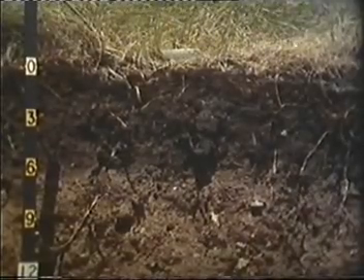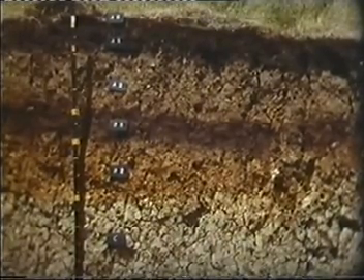The full depth of soil affected by the growth and decay of plants is known as the solum. The depths of the different layers may vary from place to place, but their sequence is constant.